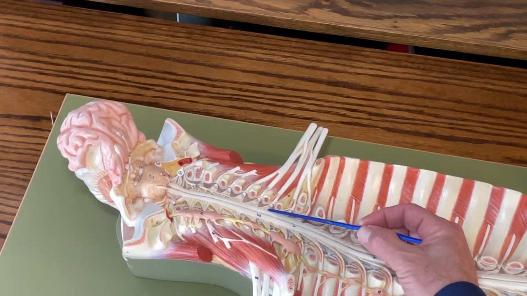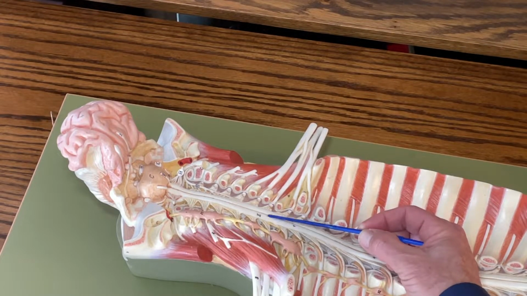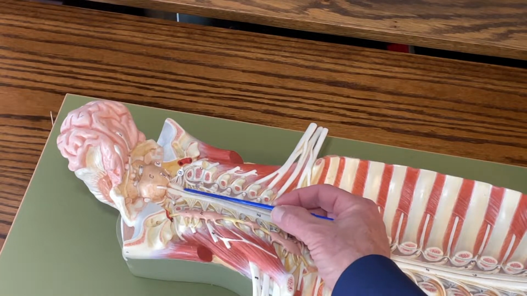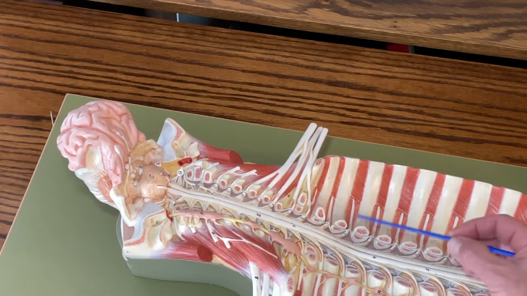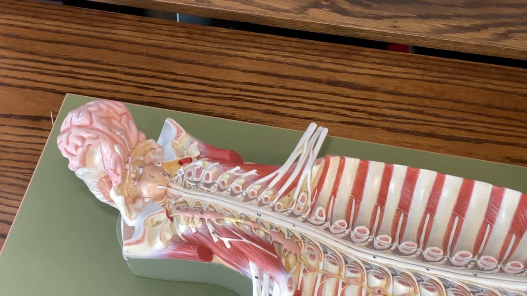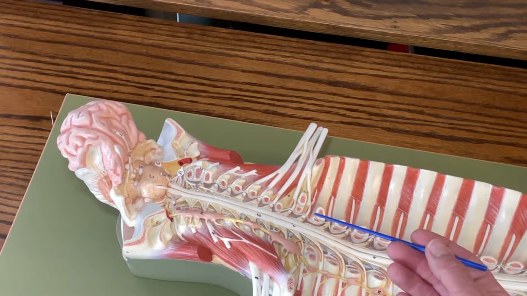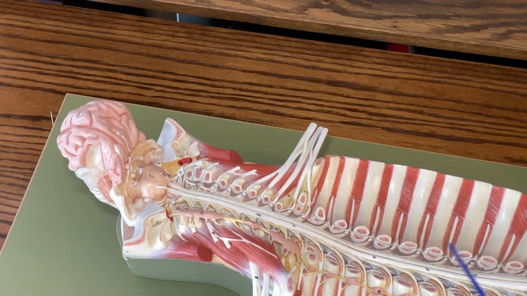If you notice right here, the spinal cord is slightly larger than it is just distal to the medulla oblongata and just before the thoracic region. This is the cervical enlargement. You have a cervical enlargement and you have a lumbar enlargement. You do not have a thoracic nor a sacral enlargement.